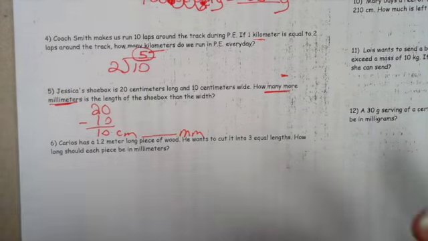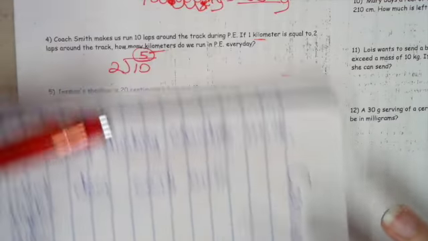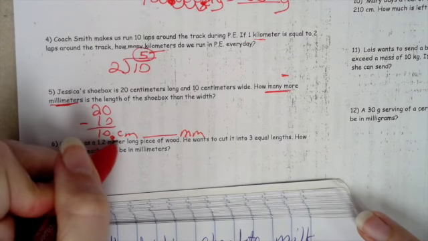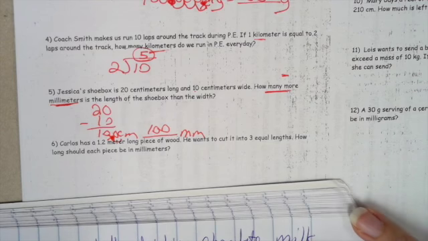So I'm going from centi to milli. Centi to milli is 1 hop to the right. So if I take my decimal and move it 1 hop to the right, that is 100 millimeters.